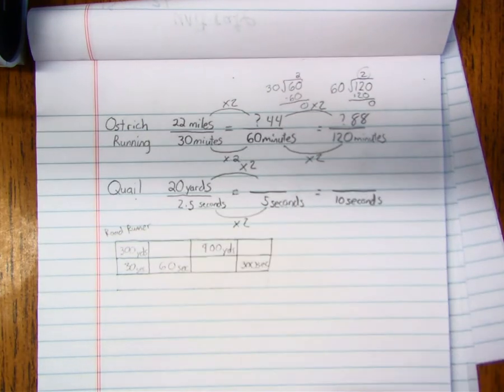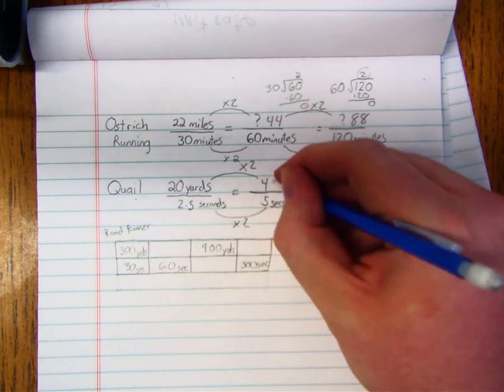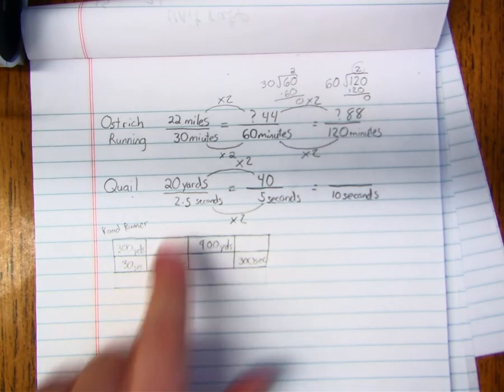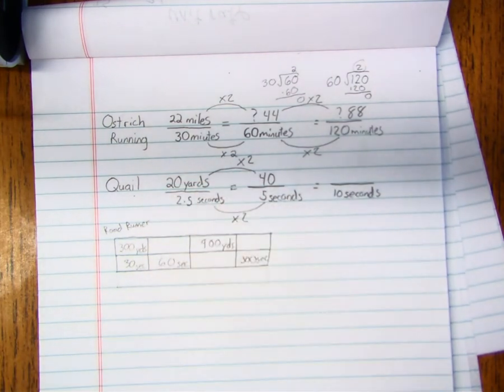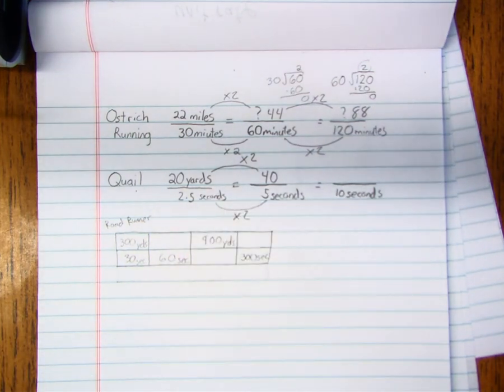Alright, so I have 20. When I multiply that by 2, I end up with 40. Alright, and let's double check that thought. 20 times 2, that gives me 40. 2.5 times 2, that gives me 5. Feels logical.